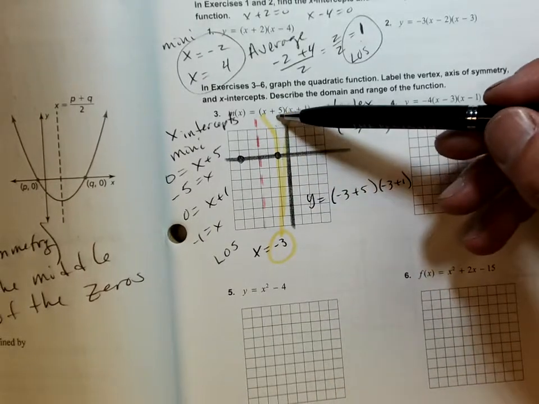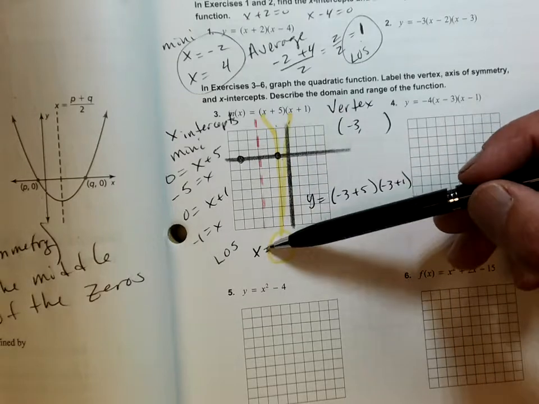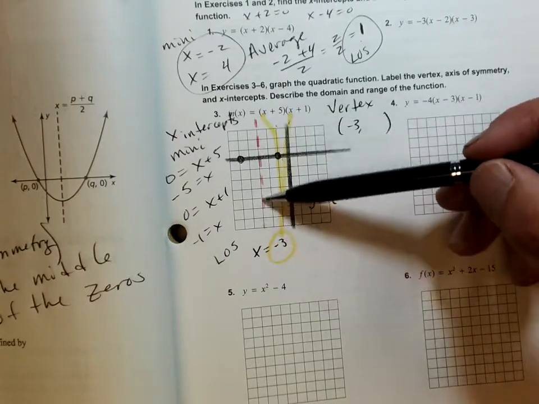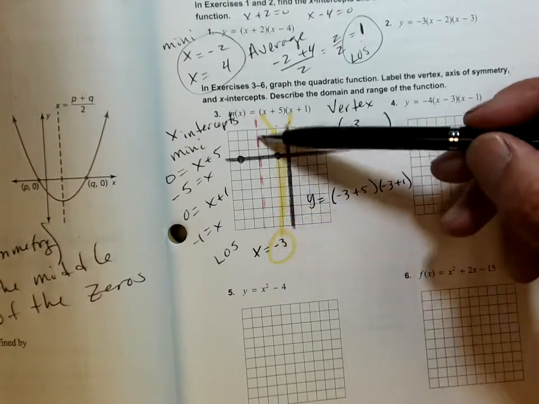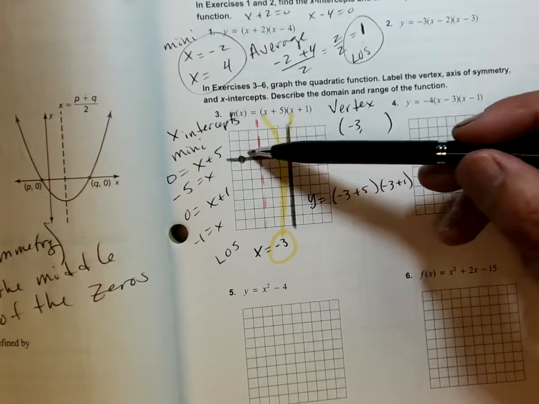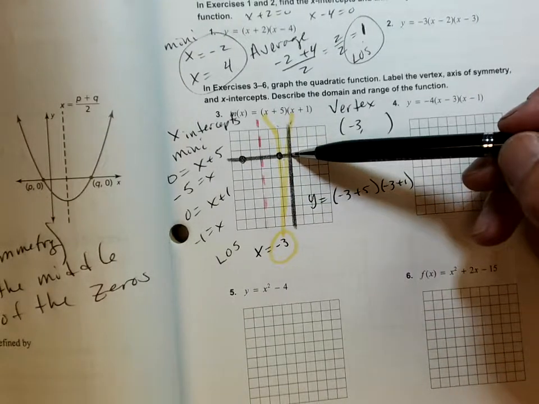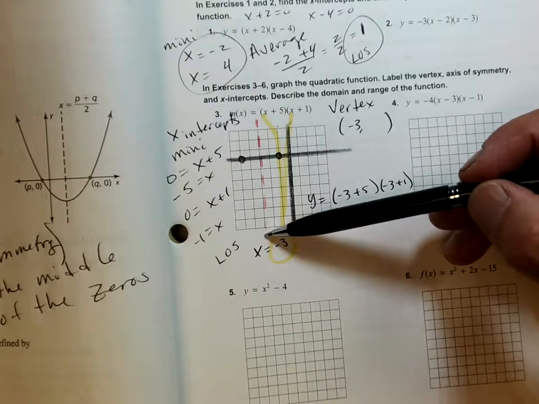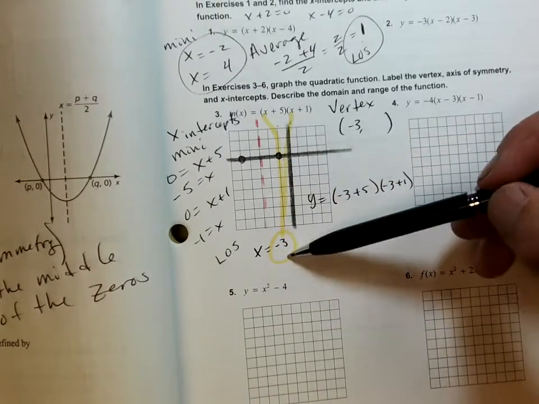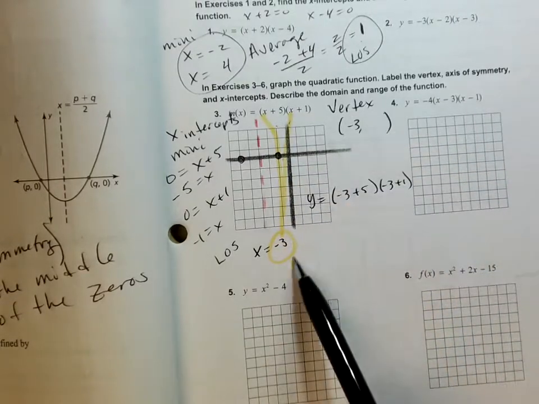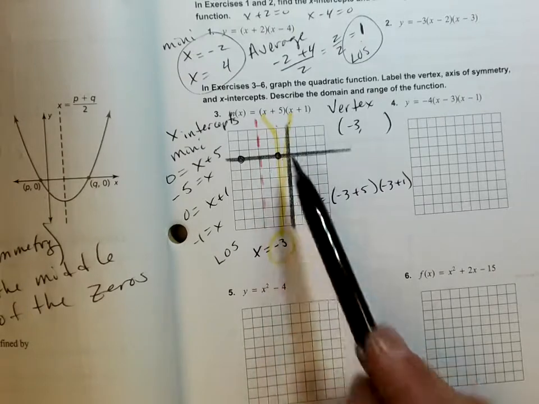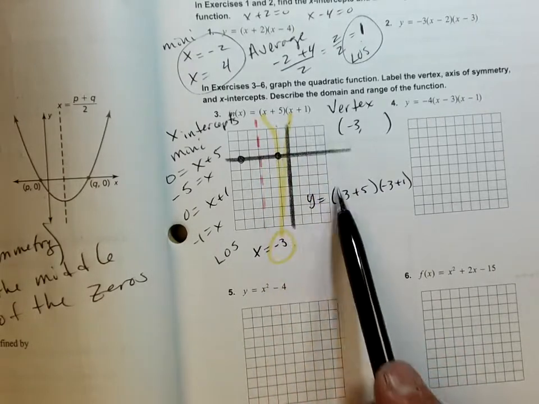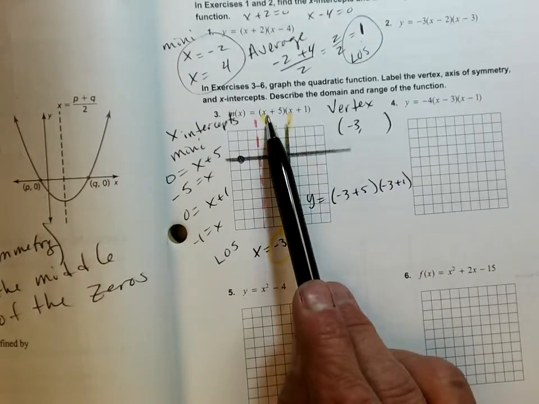Here's what I know. I know for sure that the vertex has to lie on this line because it's in between these 2 values, right? Okay, so I knew it had to lie right there. So I know the line of symmetry is at -3. Now to get its corresponding y value, take the -3 and we plug it in for x, right? Because it's x. So I plug it in for x here and here. So I've got my -3 there and my -3 there.